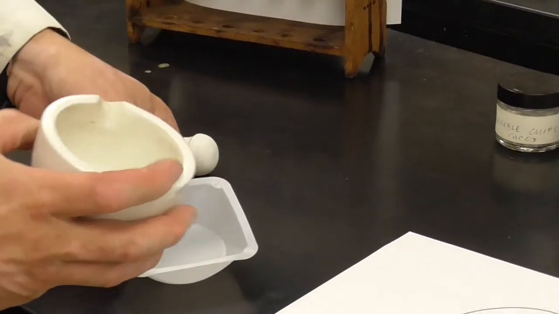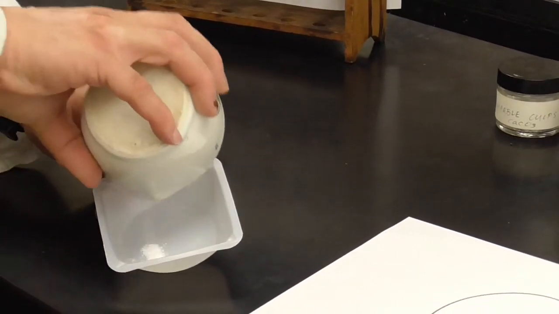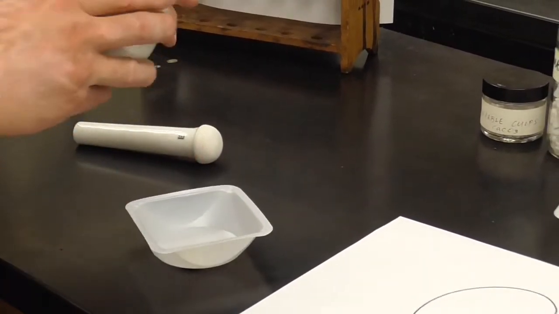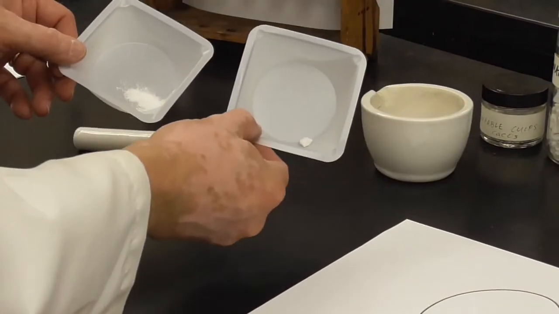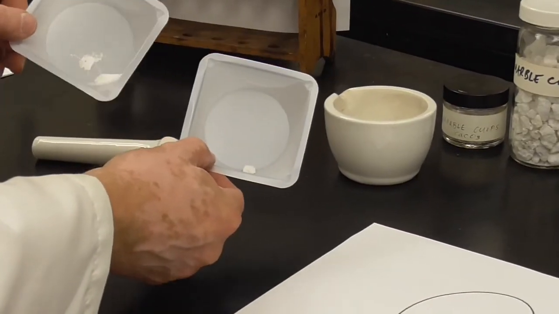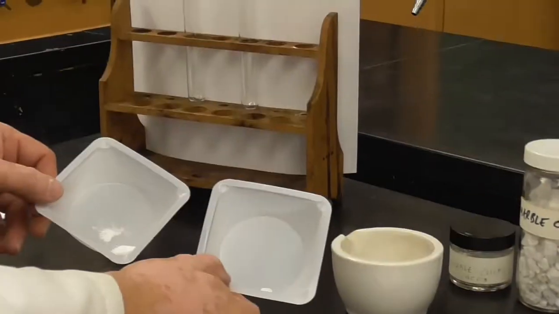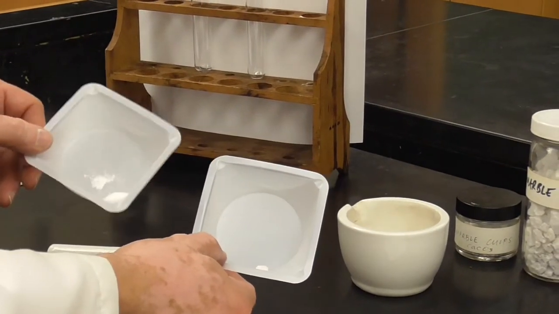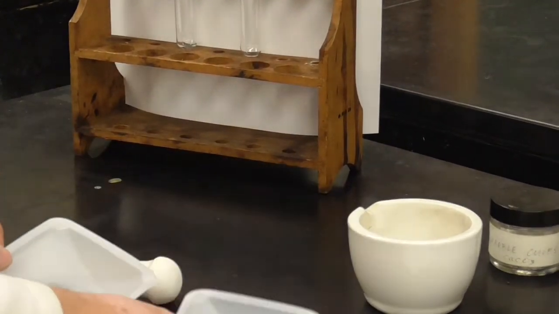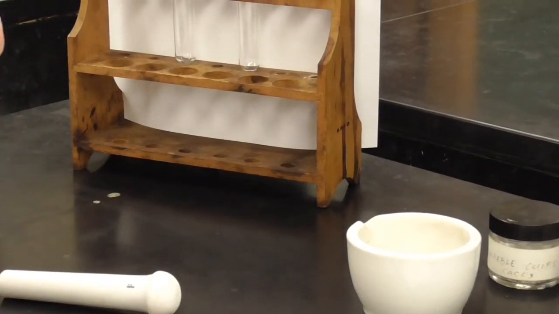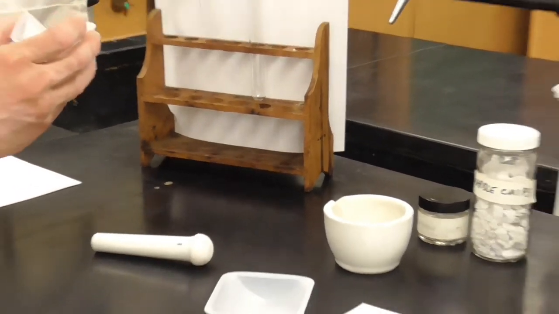Actually, you know what I'm doing? Go ahead and dump this out back into my weigh boat. Okay, so here's our comparison then. We've got a solid chunk, or we've got it ground up, so there's a little bit of surface area, or a lot of surface area. Those two. Okay. Let's go ahead and dump each one of these into a test tube.